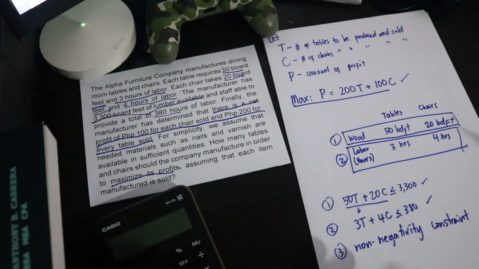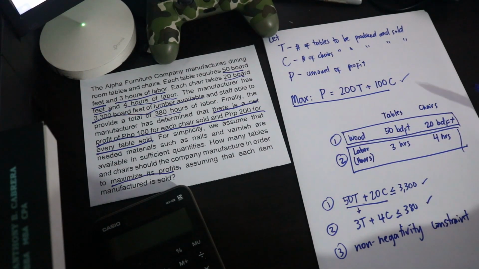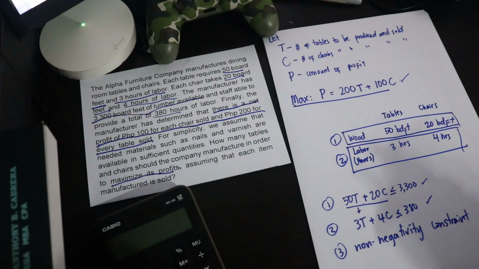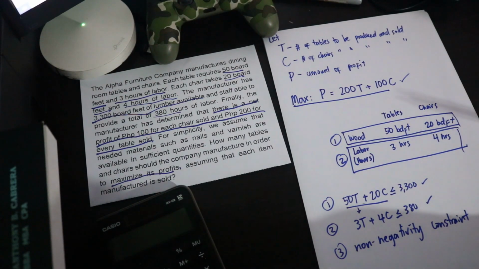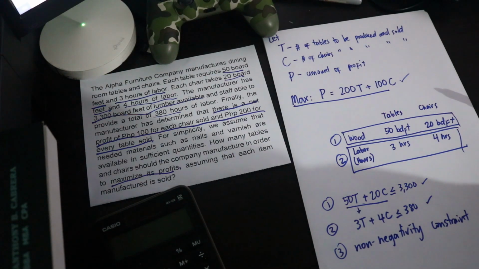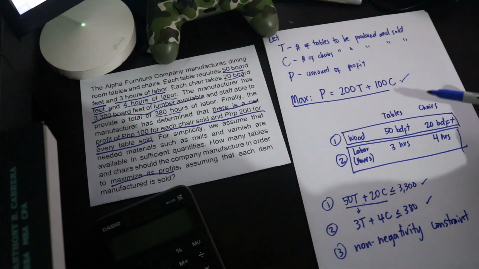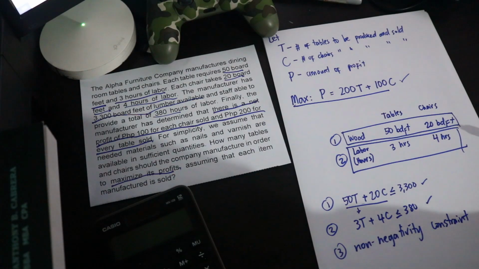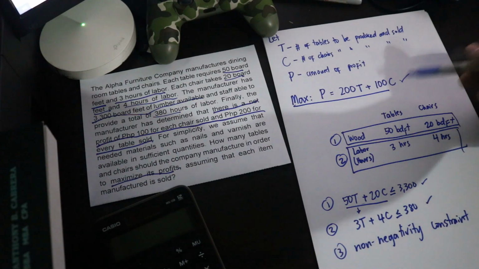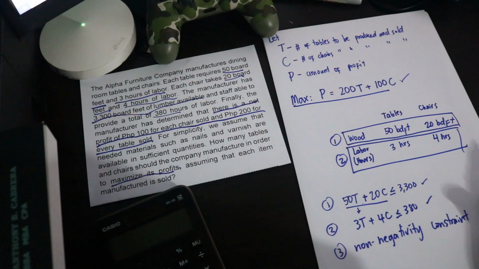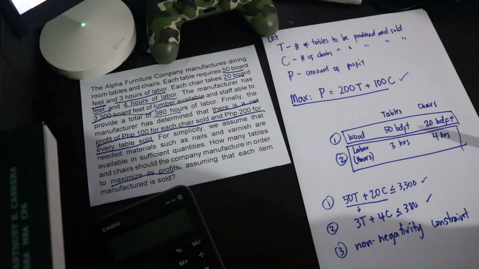This is just to ensure that the values we are going to get after solving this problem would not be negative, because that would be so absurd. We cannot say, in order to maximize the profit, we are going to produce -2 tables or -3 chairs. No, that's not possible.